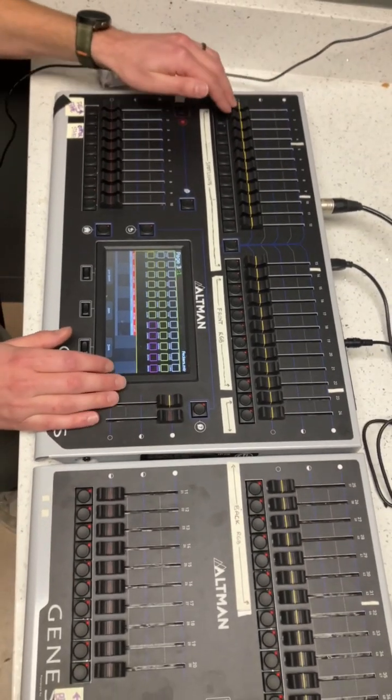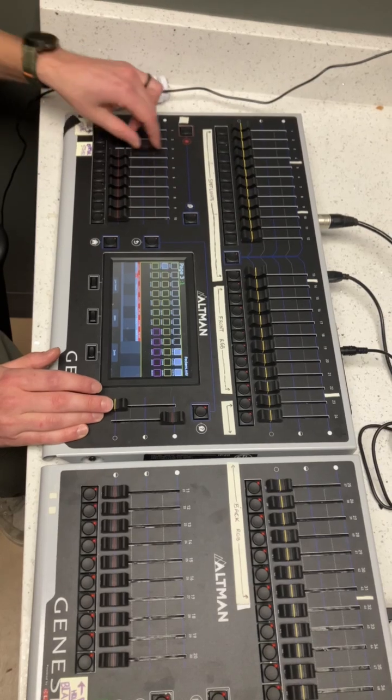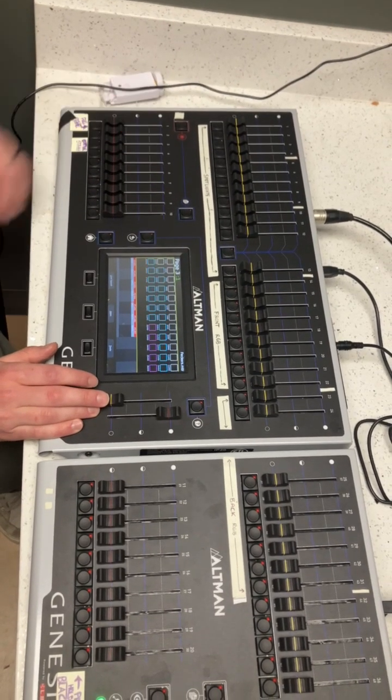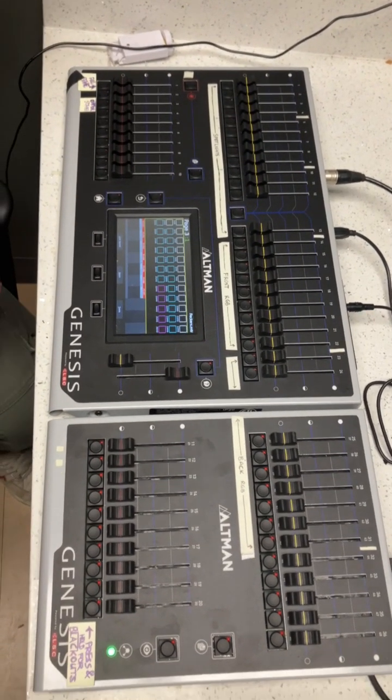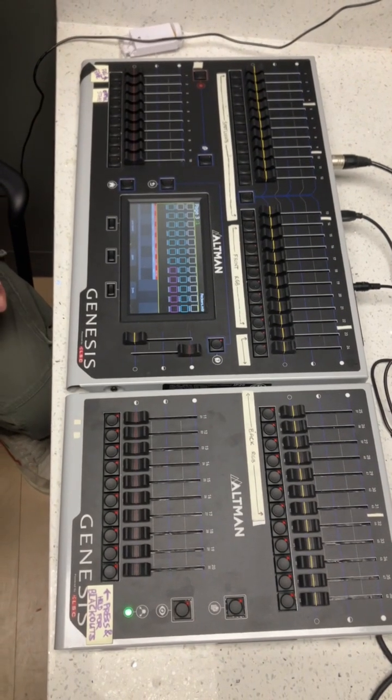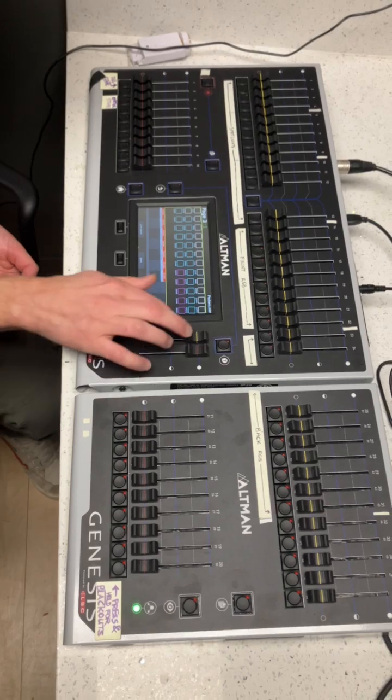Yeah, so these are here. And yours was a duplicate of ours, so you're starting with our setup. Awesome. The way that we pre-program cues is pretty simple.